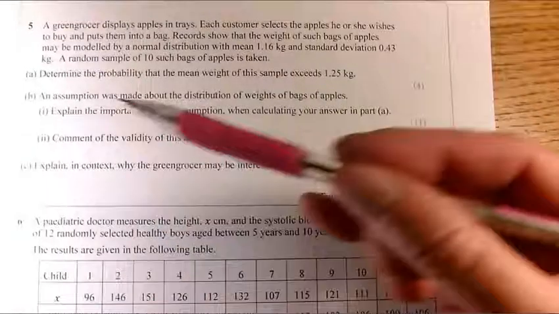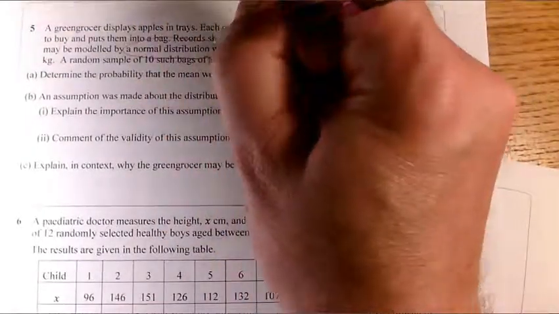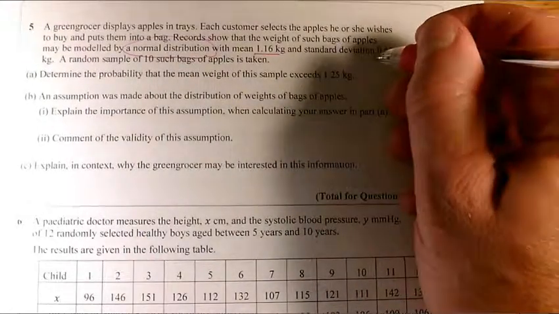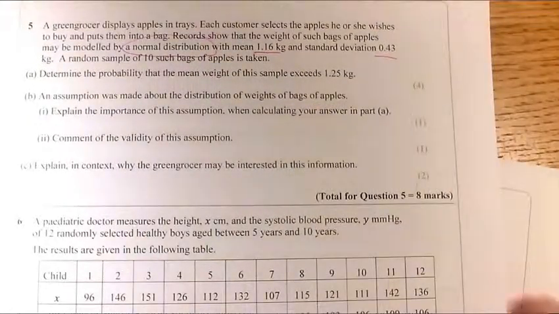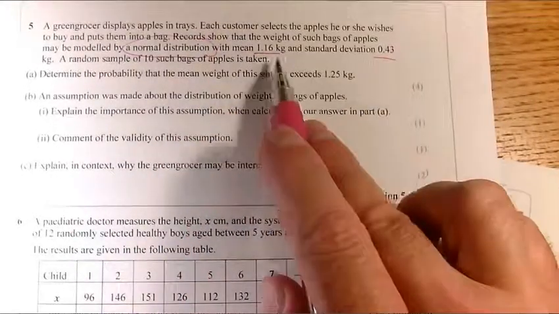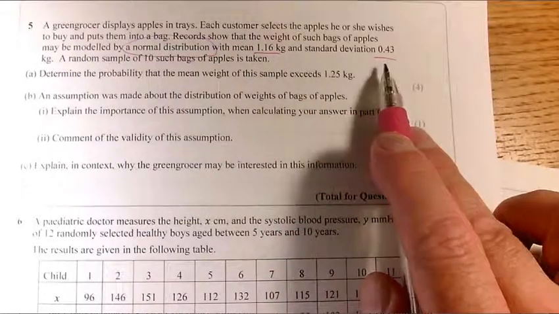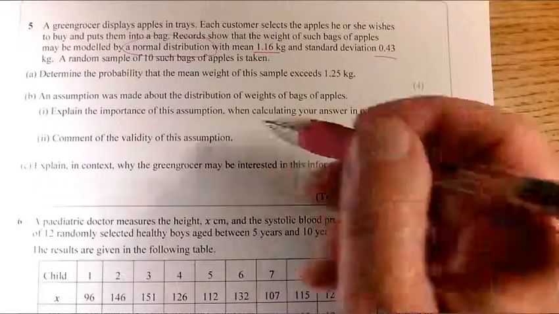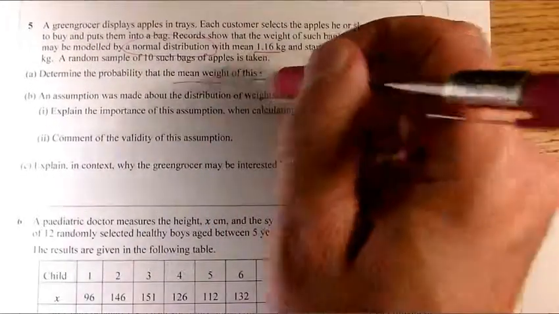Okay, question 5 is about apples having a normal distribution. We've got a mu, the mean, and a standard deviation, and these refer to the population, so read it carefully. That's a mu, not an x bar, and that's a sigma, not an S. And we've got to determine the mean of a sample of 10.